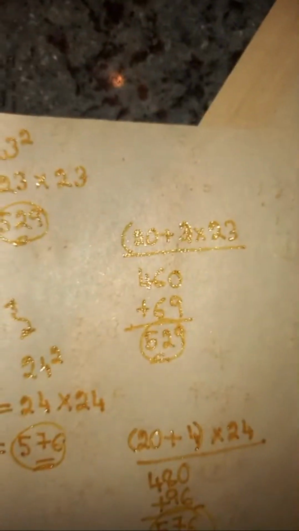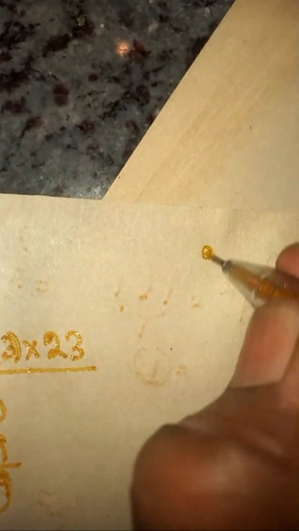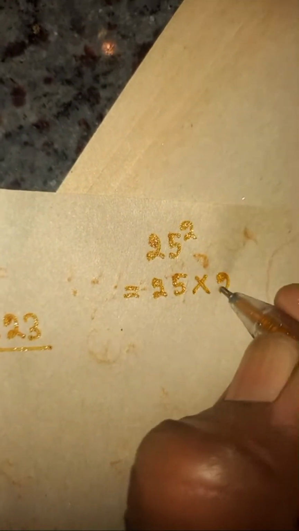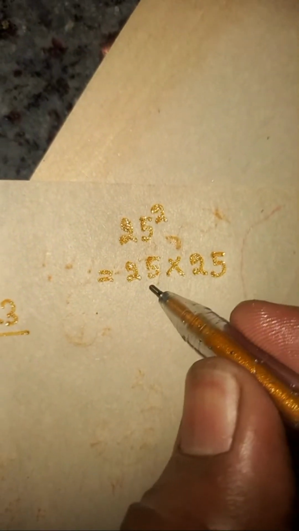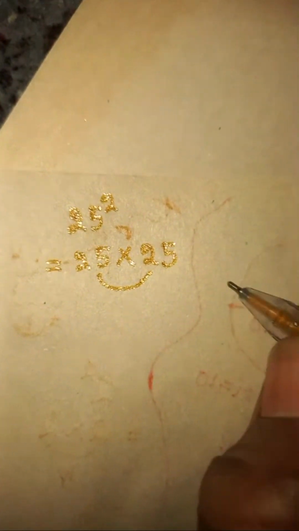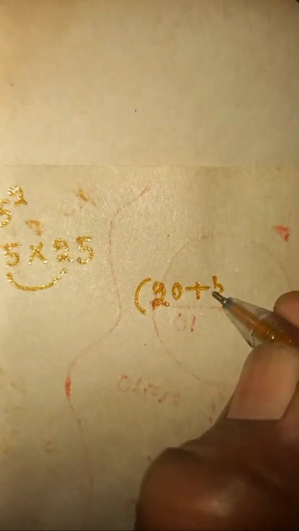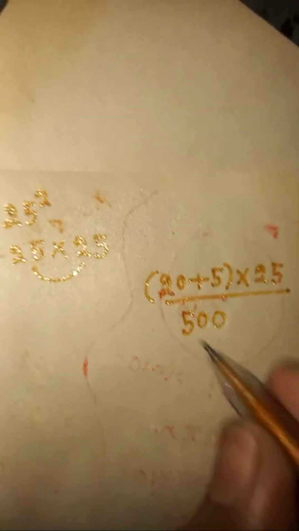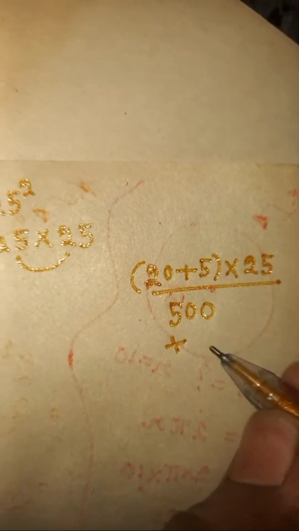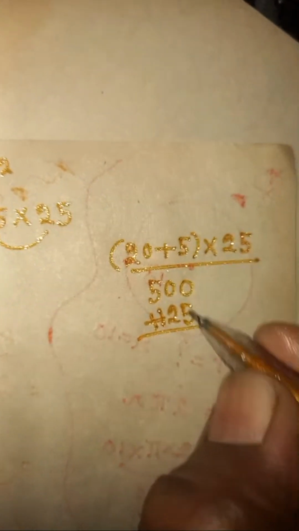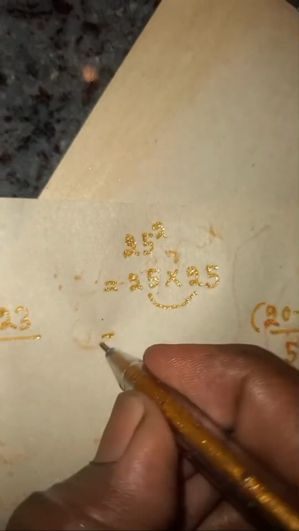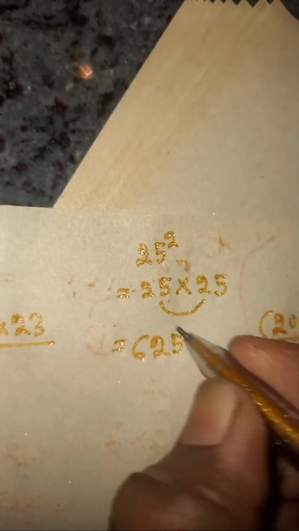Let's find out the value of 25 square. 25 square can be written as equal to 25 times 25. Now this 25 times 25, you can again write 25 as 20 plus 5, times 25. Now 25 times 2 is 50, and 0 with it 500, plus 25 times 5 is 125. This 500 plus 125 is going to become 625. So this 25 square value is 625.